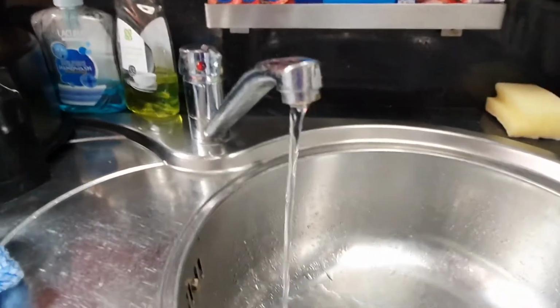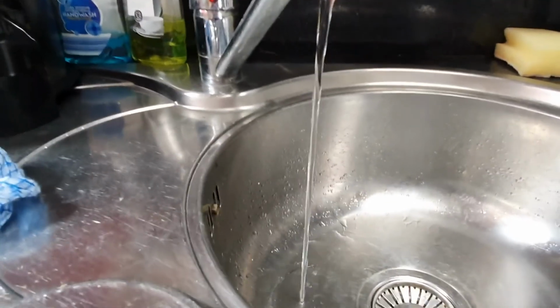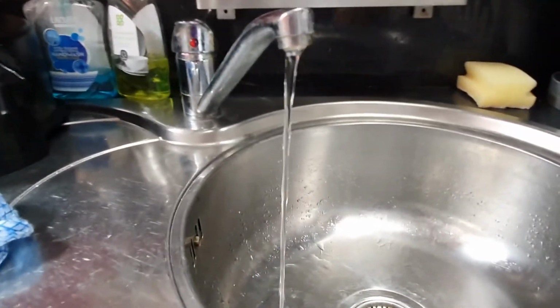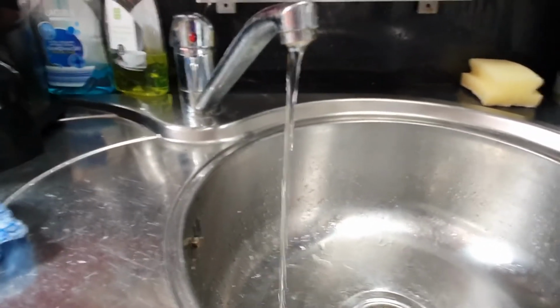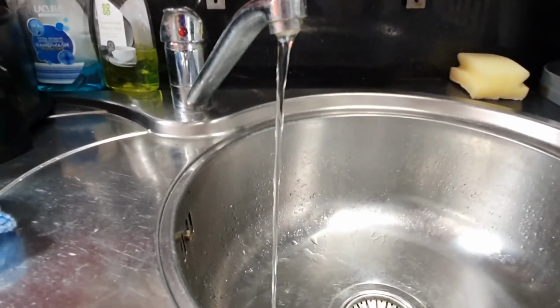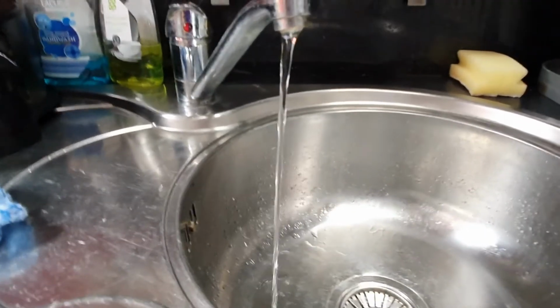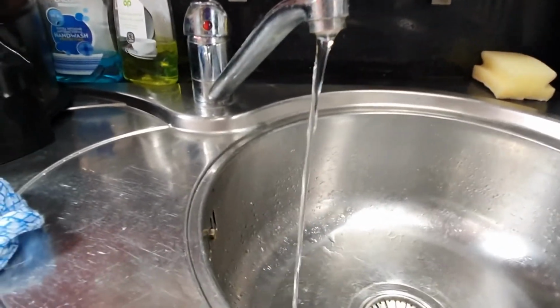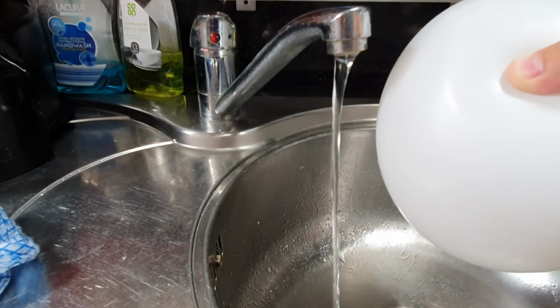So you can see there, we are literally bending water. Just making sure we charge it up again so I can show you one more time. So you can see the tap, it's just flowing straight down. Right, so we're going to take that charged up balloon and bring it near to the water.